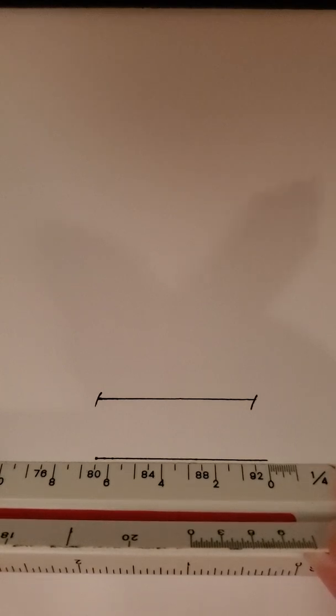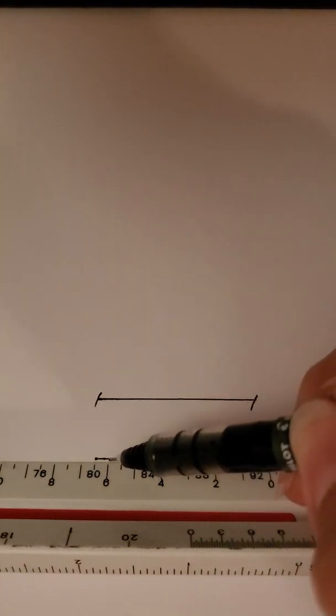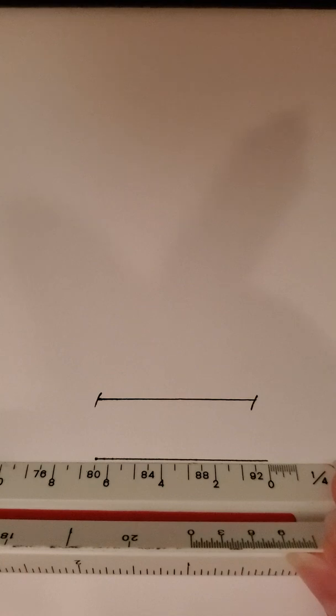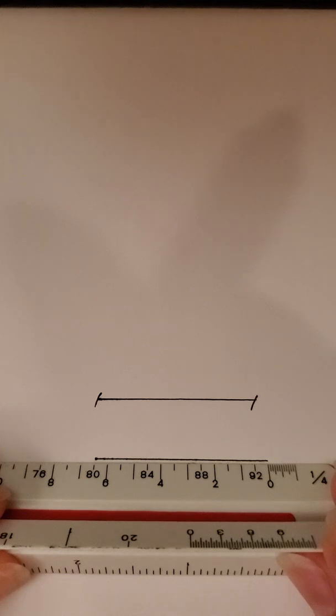You're going to put 0 in the beginning of the line, and then you see that it's 0, 1, 2, 3, 4, 5, 6, and it's past 6, right? It's not 7, it's past 6. You want to see how much it's past 6, or what is the fraction of a foot.